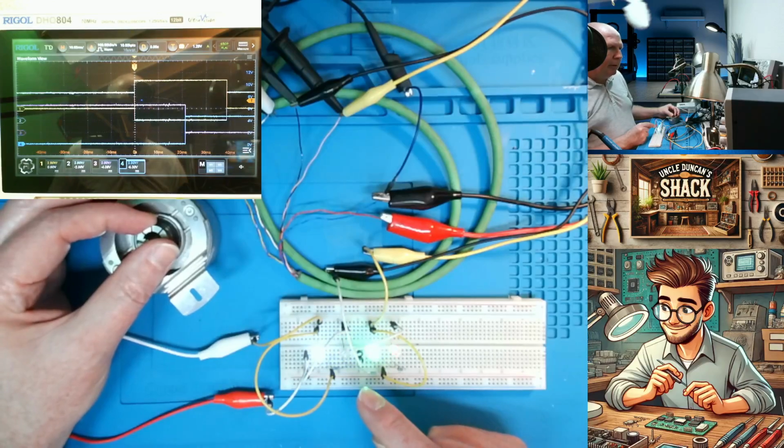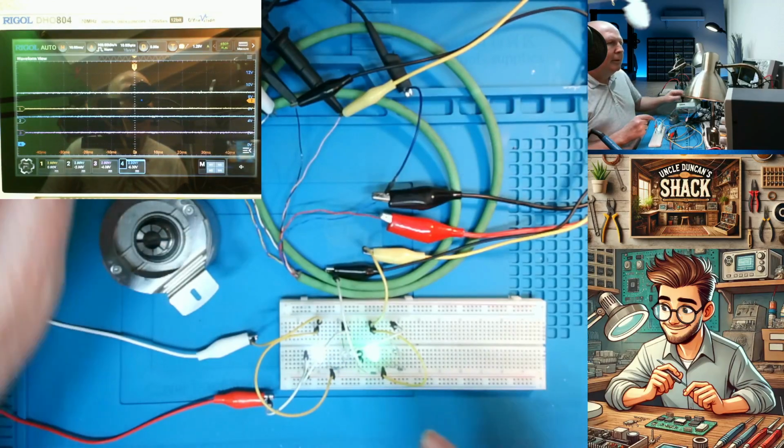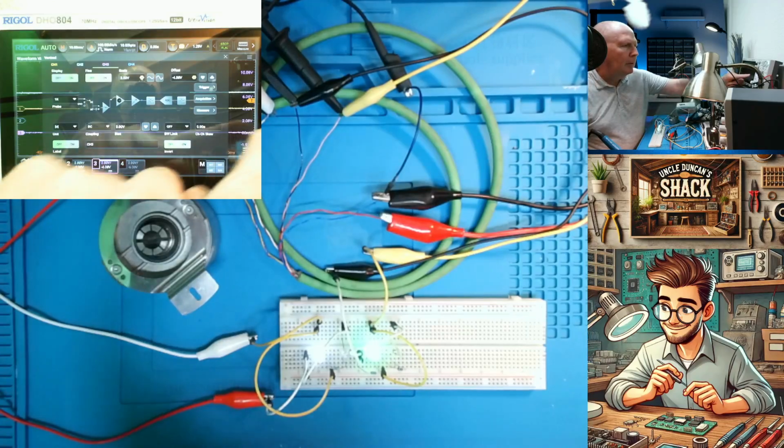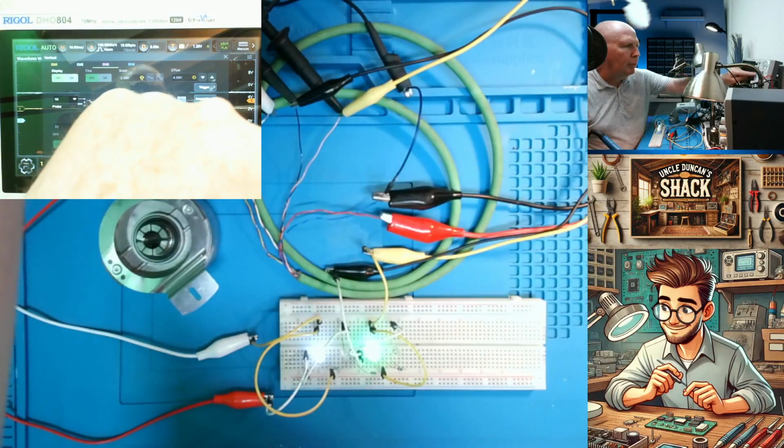Now voltage wise, if I were to, okay, now turn them off.